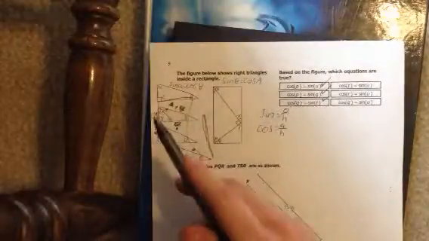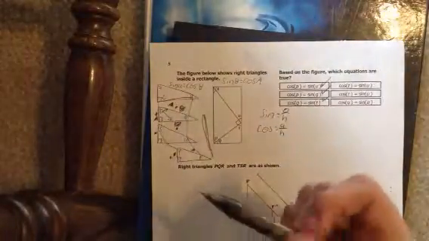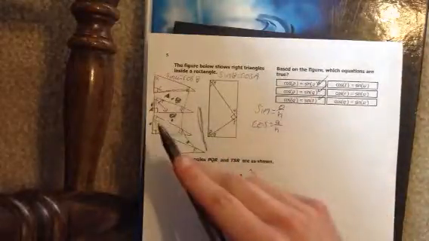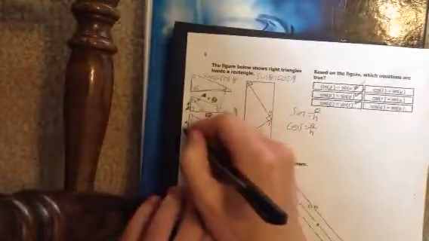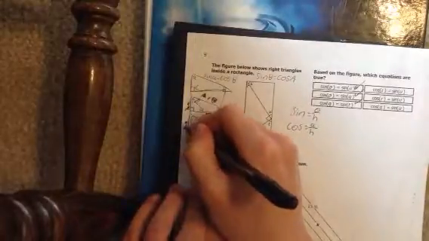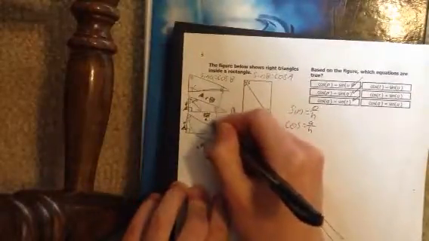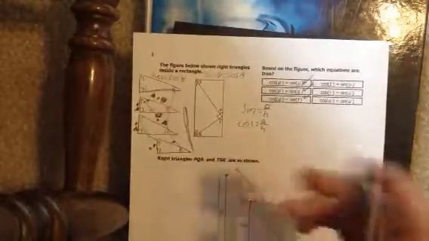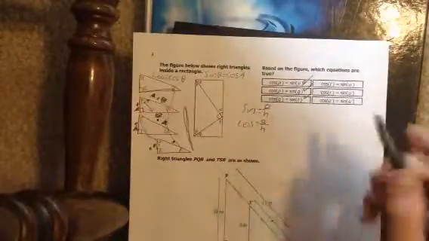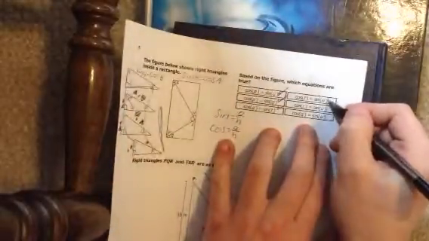So cosine T is adjacent over hypotenuse, and sine of U is opposite over hypotenuse, and again I'll do triangles. These two are equivalent as well. So cosine of T does equal the sine of U.